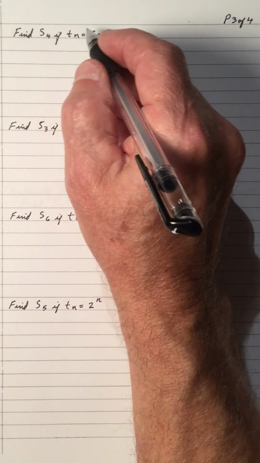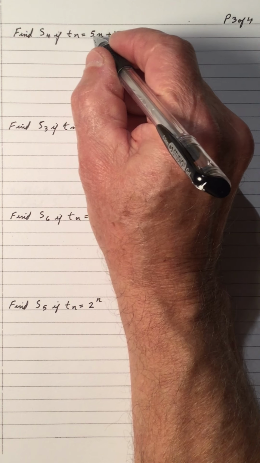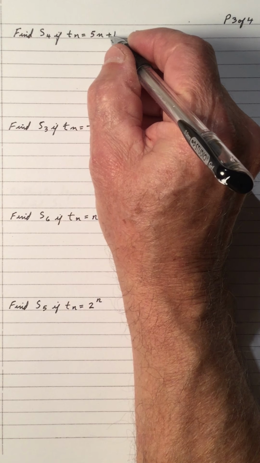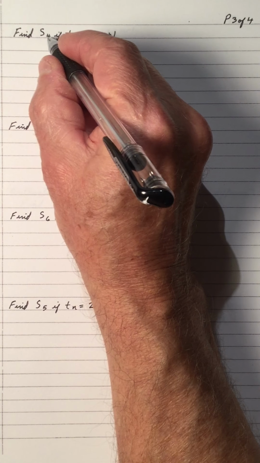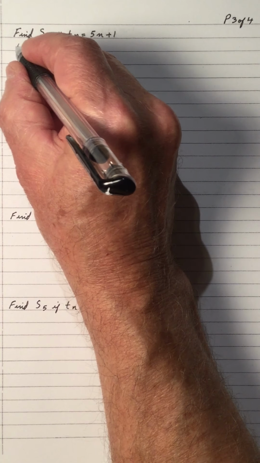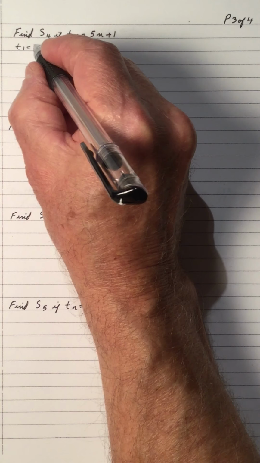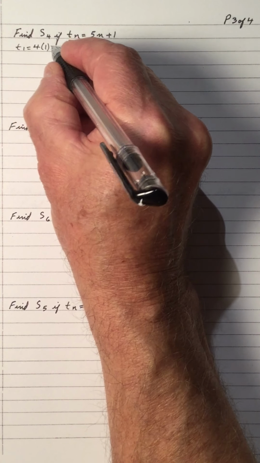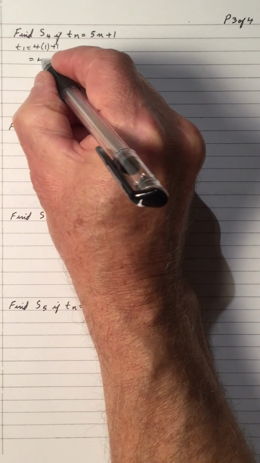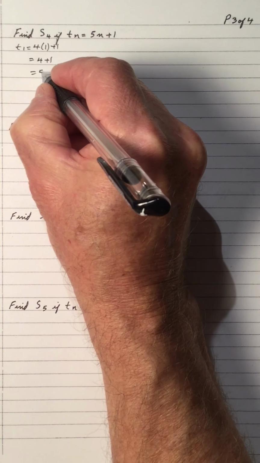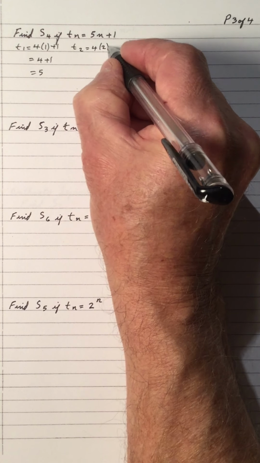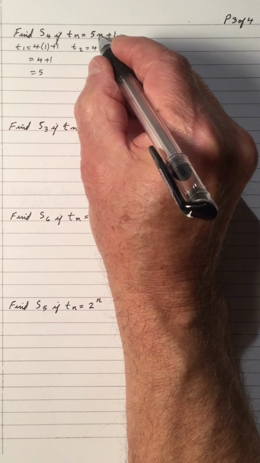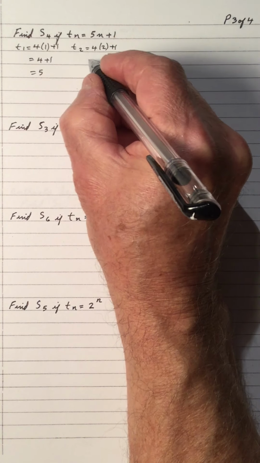Find S4 if Tn equals 5n plus 1. So we get the sum of the first four terms. So T1 would be, n is 1. So 5 times 1 is 5, plus 1 is 6. T2 would be 5, n is 2. So I'm putting 2 in the place of n. That's a 10 plus 1 is 11.